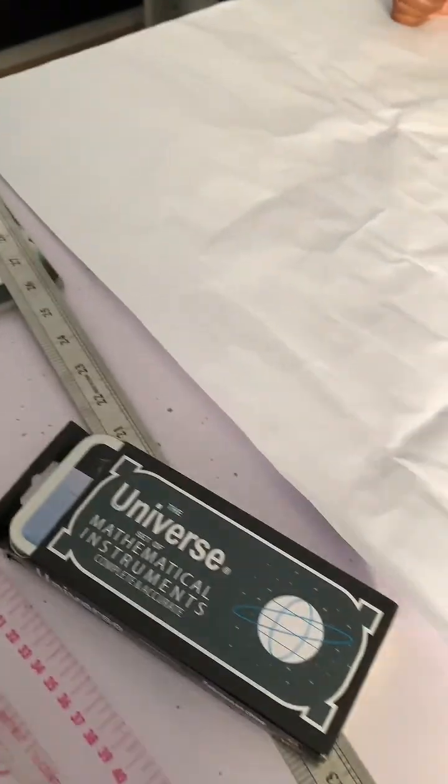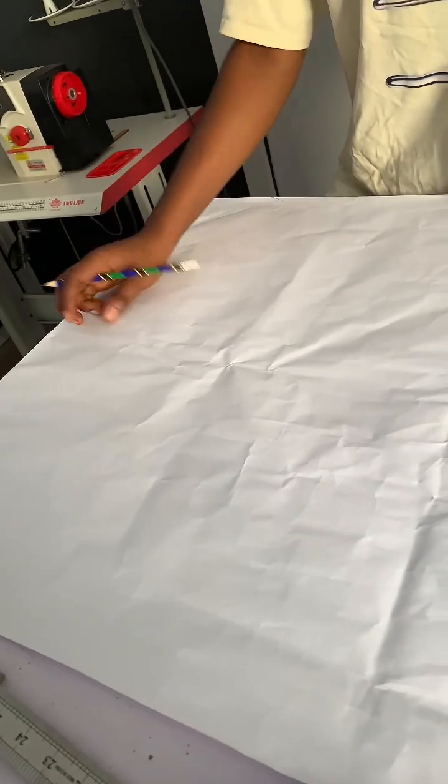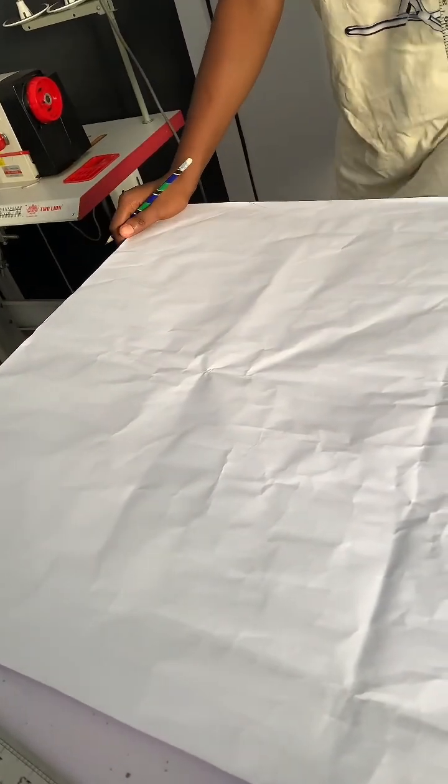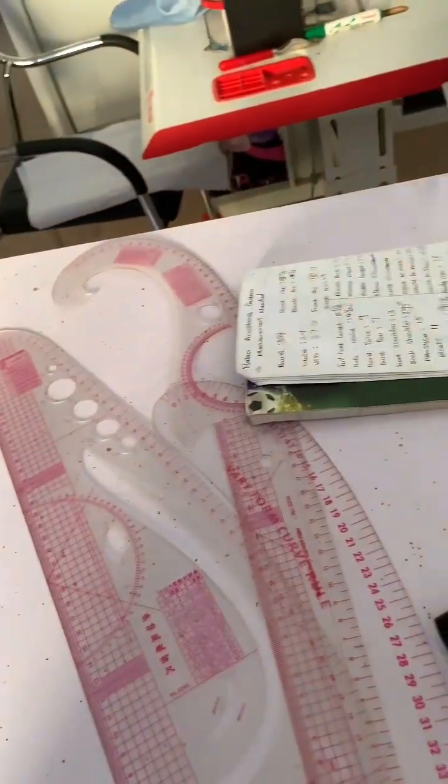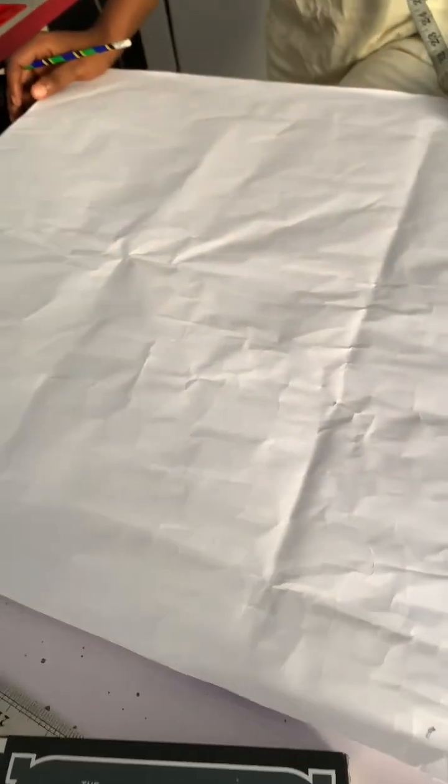The pattern that we're considering is the Ellen Armstrong pattern. I remember I told us that we have different types of patterns. We have Natalie Gray, we have Ellen Armstrong. But the pattern we'll be considering today is the Ellen Armstrong pattern.